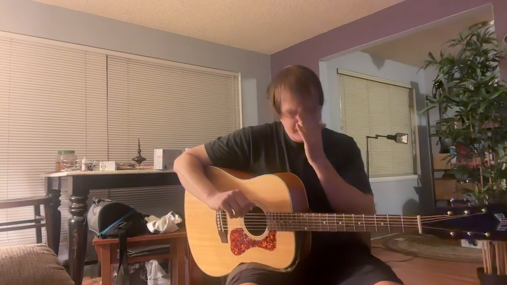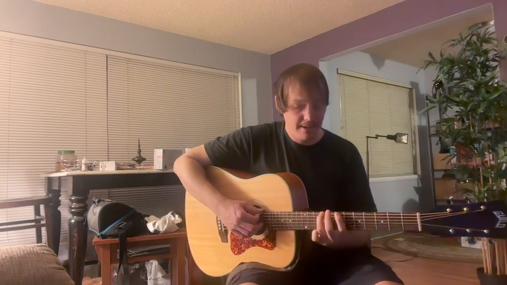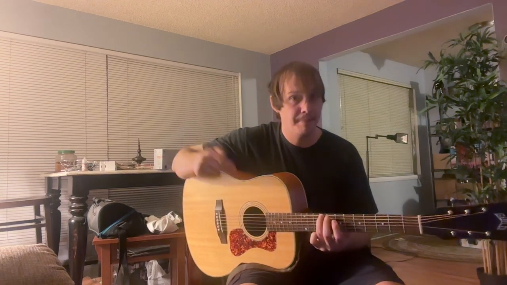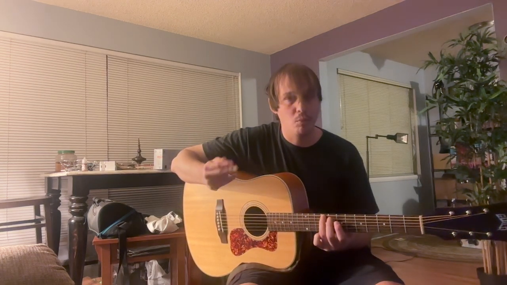So within that E shape, I'm going to call it major E shape, because that's what it is. You have a couple different inversions in there. You're starting with the third here. So when you start with the third, the pattern would go 3, 5, 1. If you start with the 5, it goes 5, 1, 3. And when you start with the 1, it goes 1, 3, 5. And that repeats.